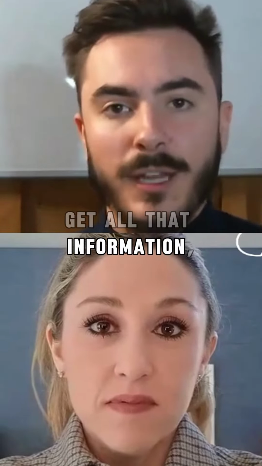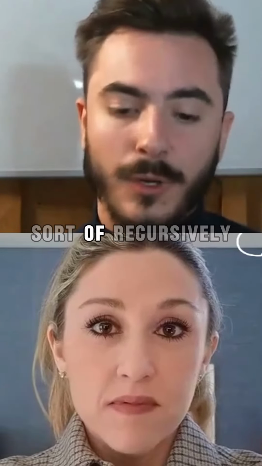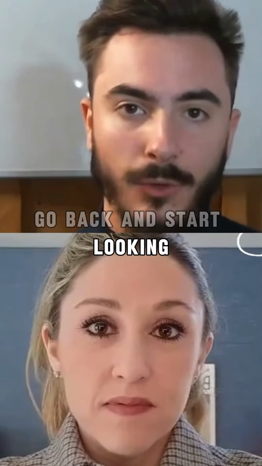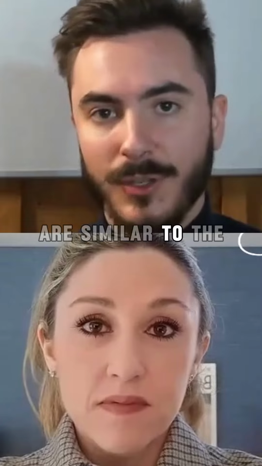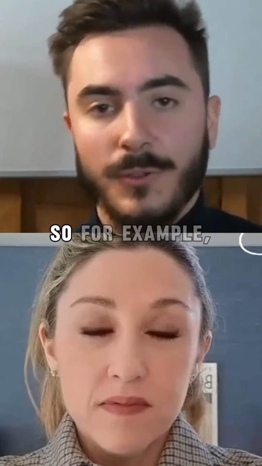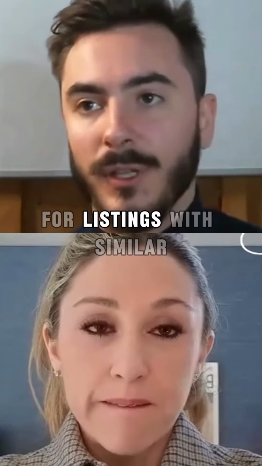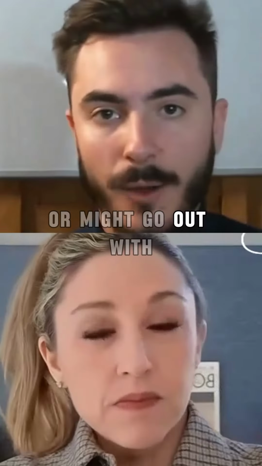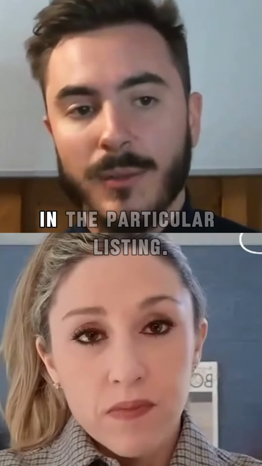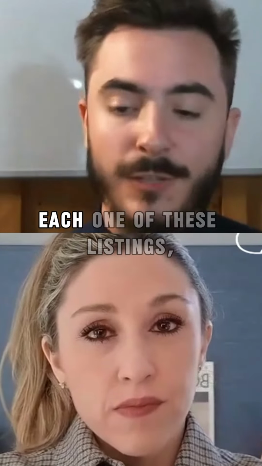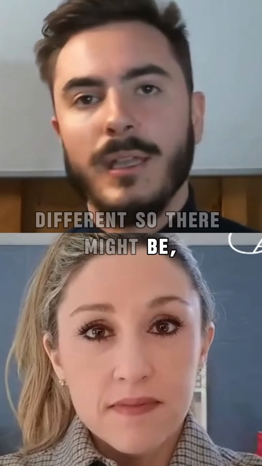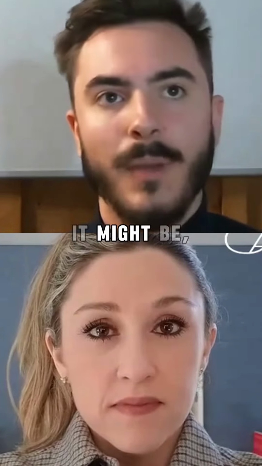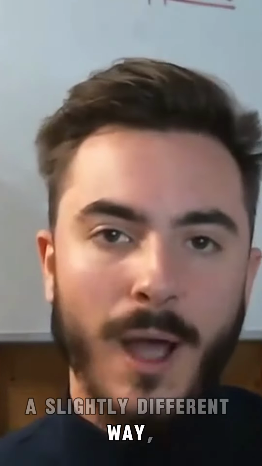Once we get all that information, the algorithm can then sort of recursively go back and start looking for other listings that are similar to the listing that we just entered. So for example, it might go out and look for listings with similar keywords, or it might go out and search for the images in the particular listing. Each one of these listings, although they're similar, they're also slightly different. So there might be different images used on one. It might be described in a slightly different way.